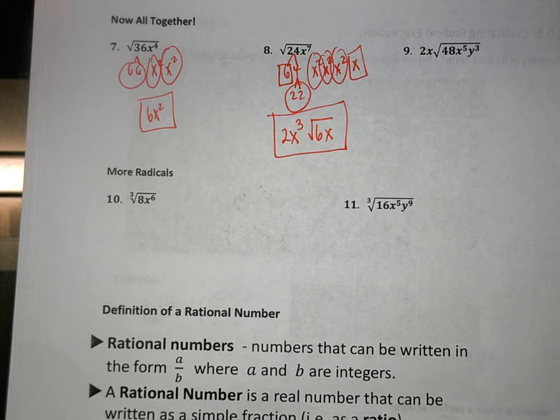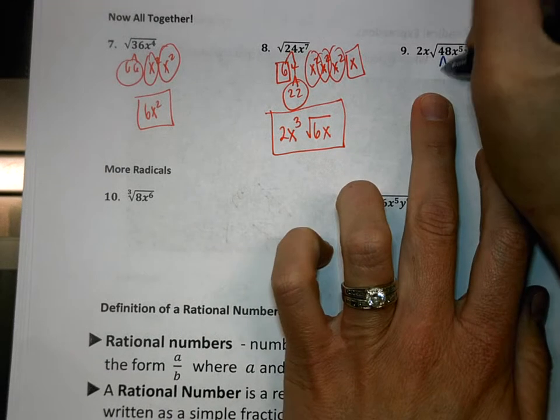Okay, the correct answer is 8x to the third y root 3xy. How many got it? Okay, let's go through this. What numbers multiply to be 48? 6 and 8. Okay, we'll go with 6 and 8.